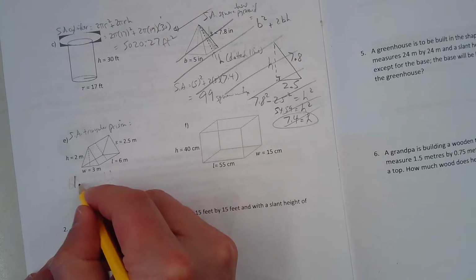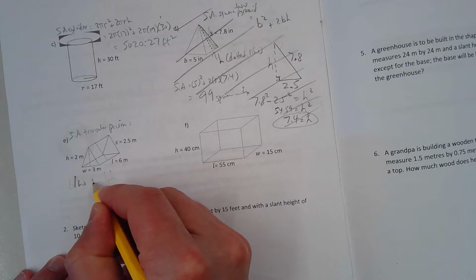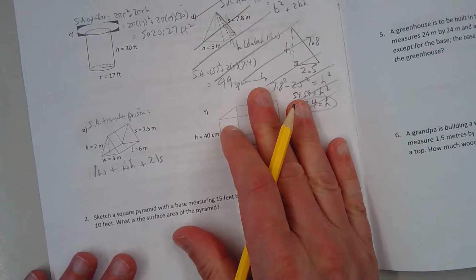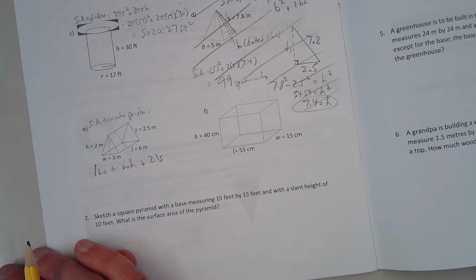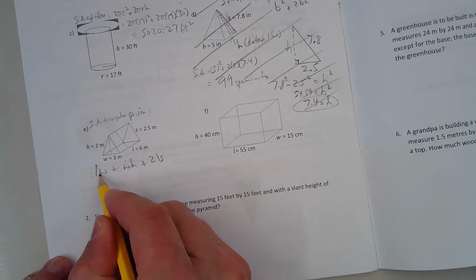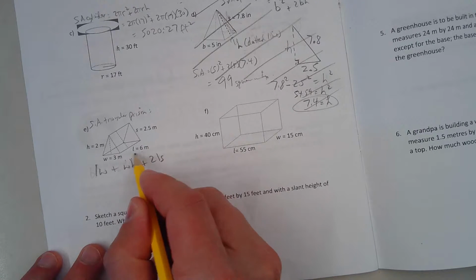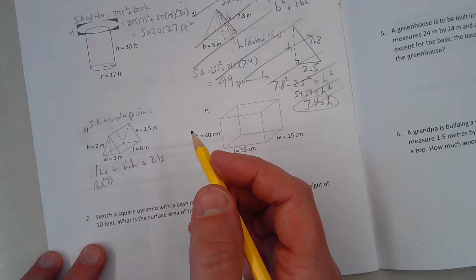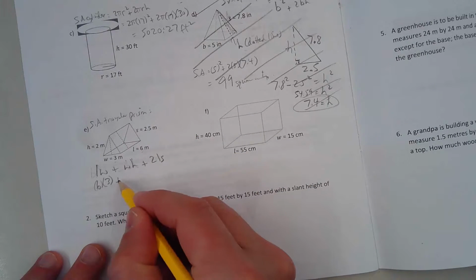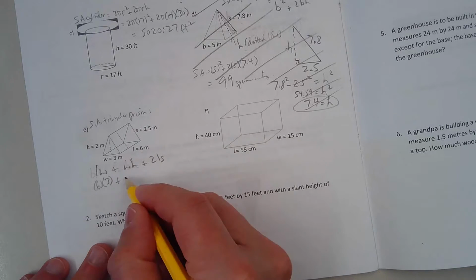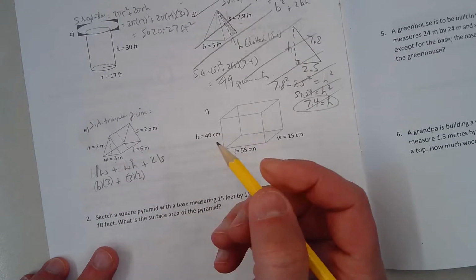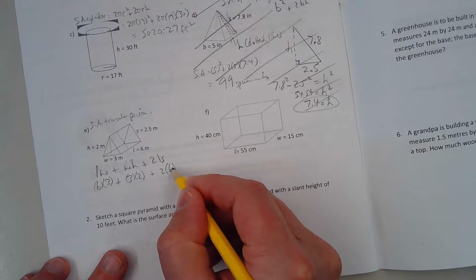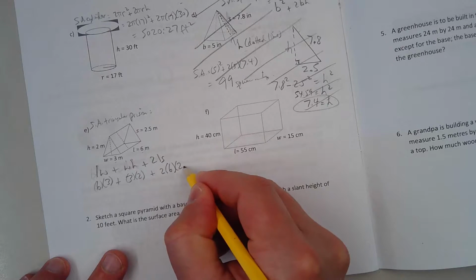So, length times width plus width times height plus 2 lengths times s. Okay, so length times width would be 6 times 3, plus width times height, which would be 3 times 2, plus 2 times 6 times 2.5.